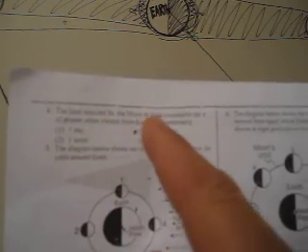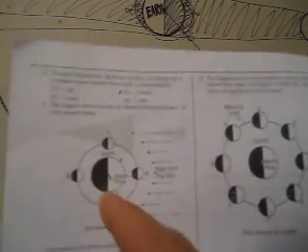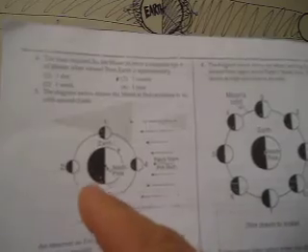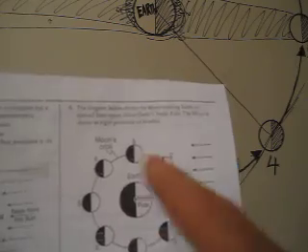Question 4. The time required for the moon to show a complete cycle of phases would be about 1 month. So choice 3 is the answer there. Number 5, the diagram shows the moon at 4 positions in its orbit around Earth. An observer can see a solar eclipse when the moon is at position 4. Okay, so you should be experts at that one by now. Sun, Moon, Earth.